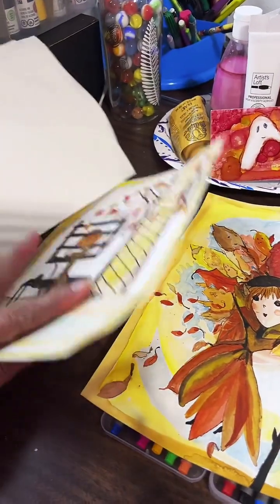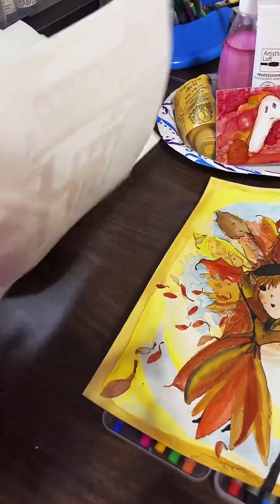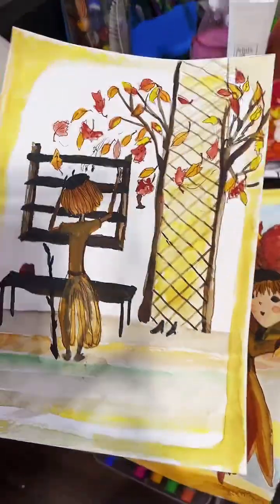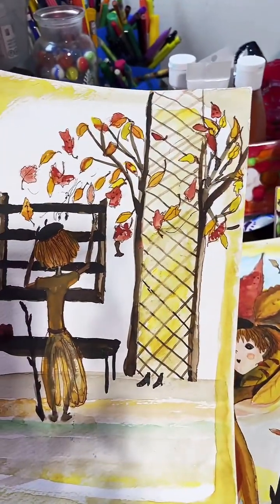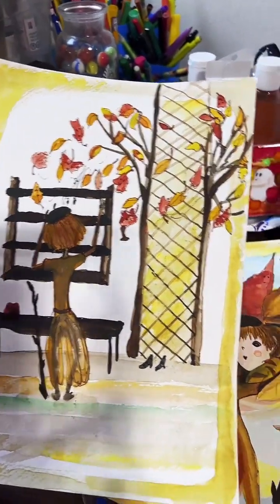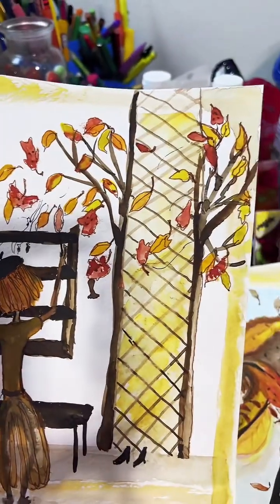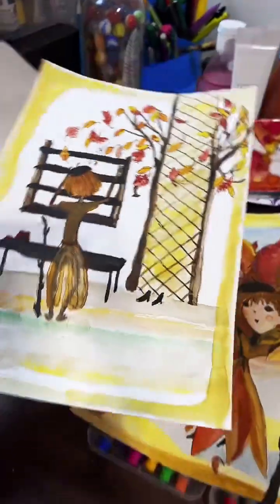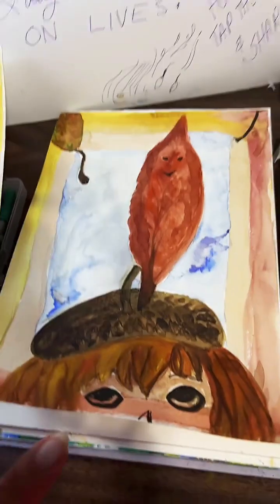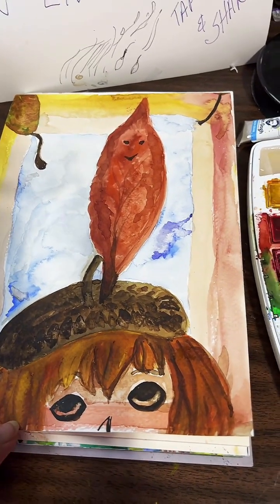So once she wakes up, she goes to her hat branches where all the leaves are. She sings a song to the leaves, and the leaves come down, and the leaves decorate her hat for her. They keep her company.